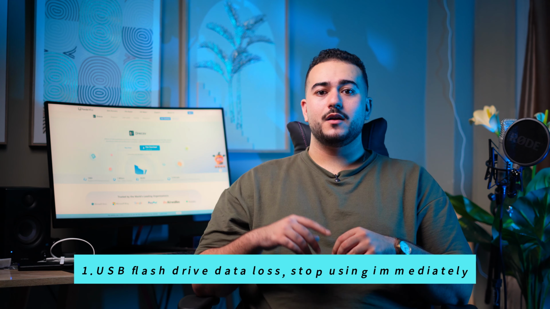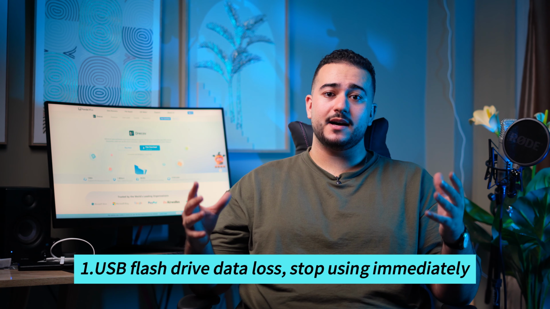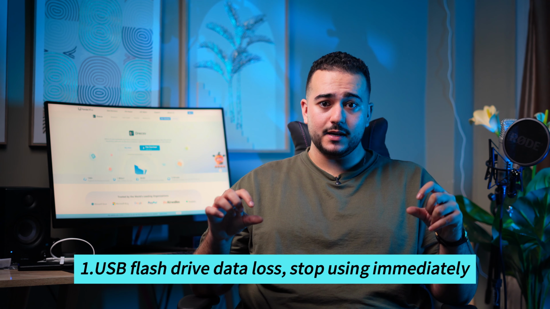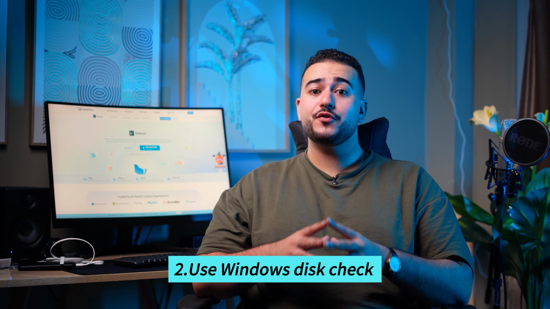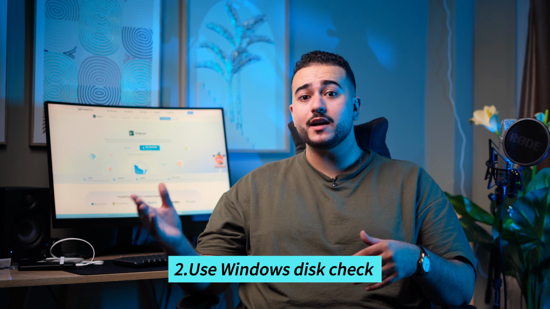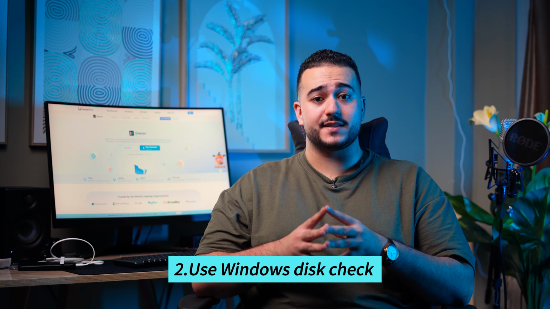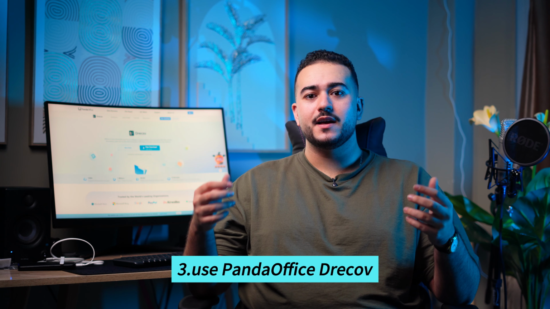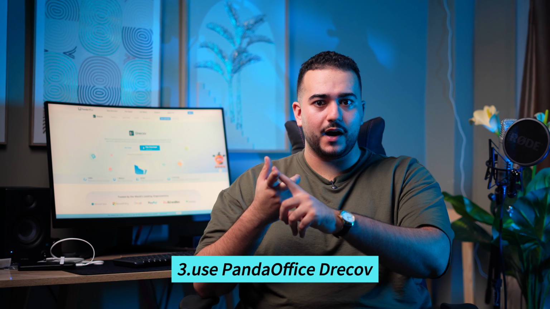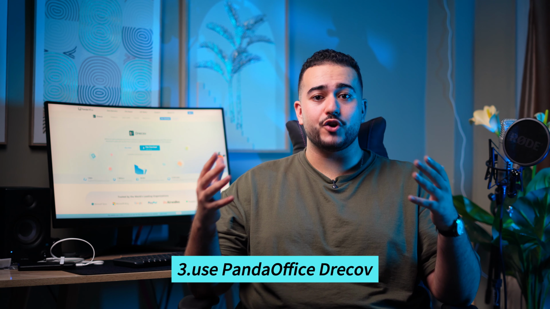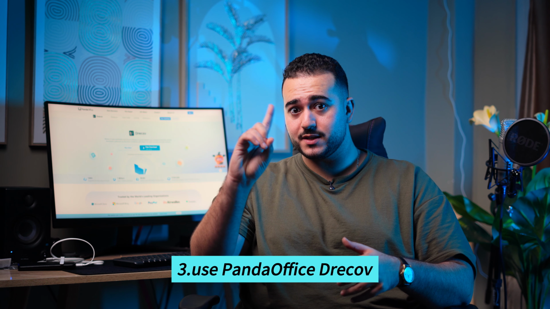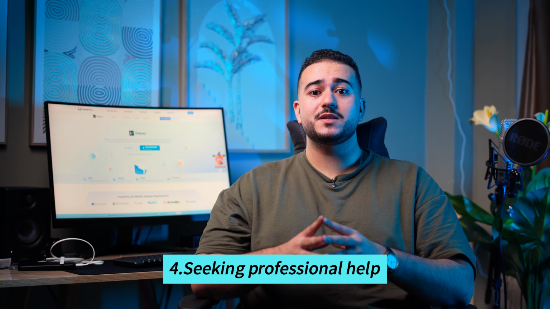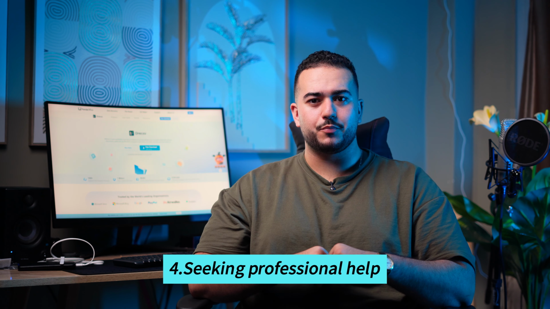Let's wrap this up with a quick recap so you don't forget. First, if you lose USB data, unplug the drive immediately and don't save anything new to it. Second, try the free fixes first. Check the recycle bin, then run the Windows disk check. Third, for tough cases, like formatted drives, corrupted files, use PandaOffice Drecov and save recovered files to your PC, not the USB. And fourth, if the USB is hot or noisy, take it to a pro.